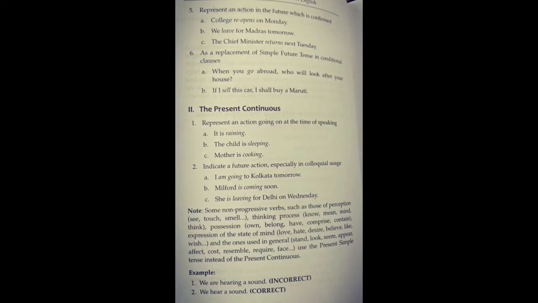Next we move on to the present continuous tense. When the action began in present time only, and it is still continuing, it is not yet completed at the time of speaking, the present continuous tense is used. So let's see how it is used.